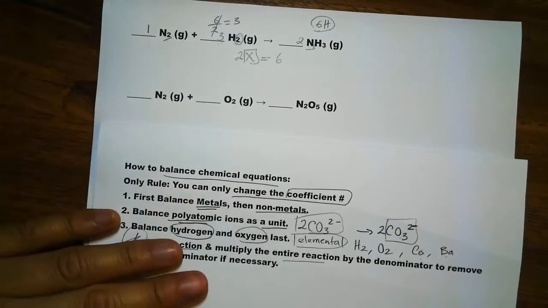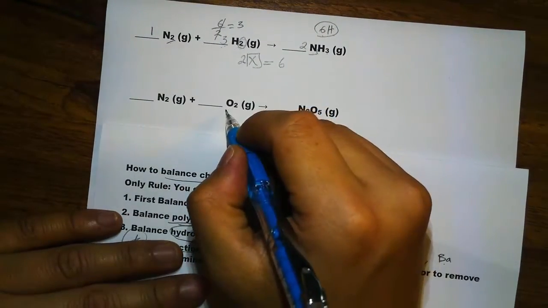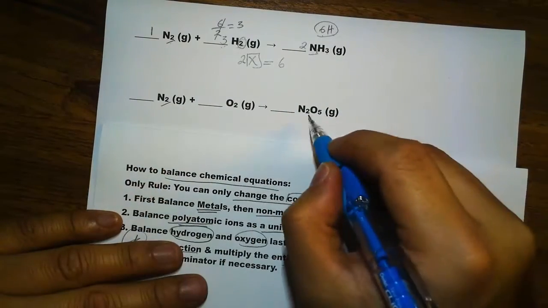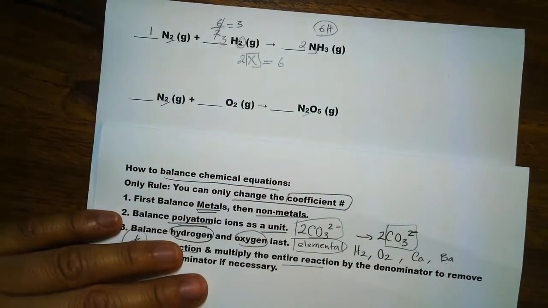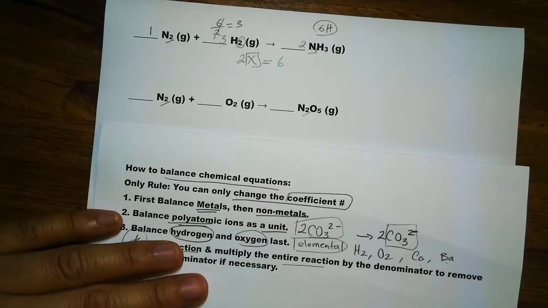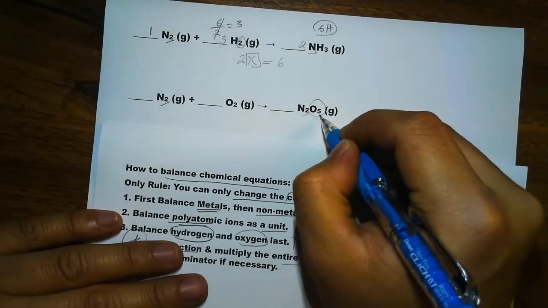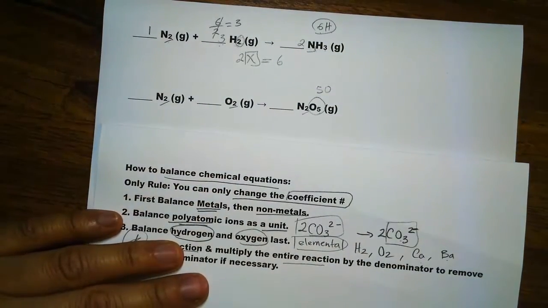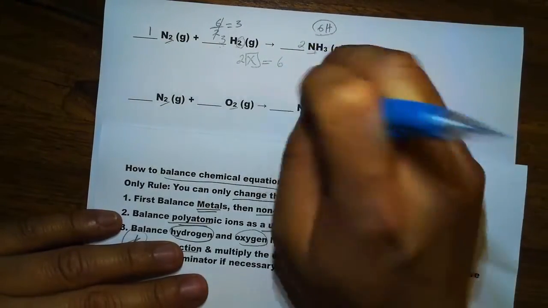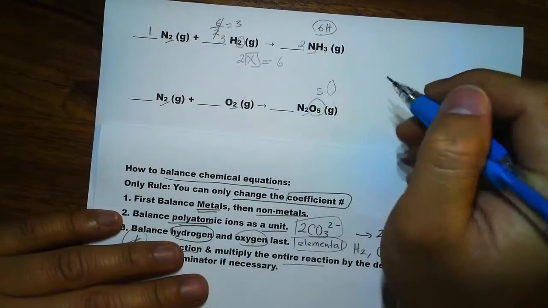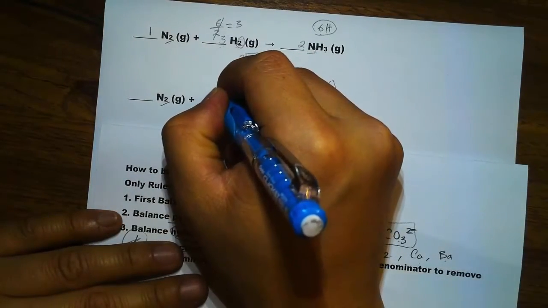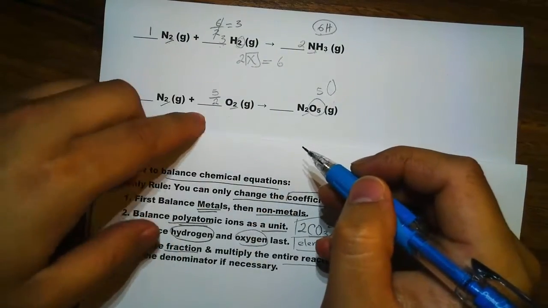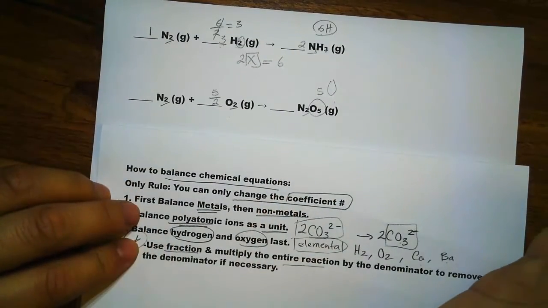Let's try another problem. Again, we save oxygen last, right? Here we have 2 nitrogen, then we have 2 nitrogen. Oh, it's balanced already. But look at the oxygen. We have 5 O here, but we have 2 O right there. We can use a fraction, okay? So these are oxygen, not just 50, okay? So in this case, we can use a fraction, 5 over 2, okay? Product over reactant, or whatever you think that case is.